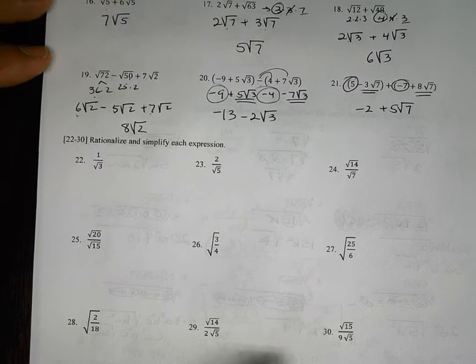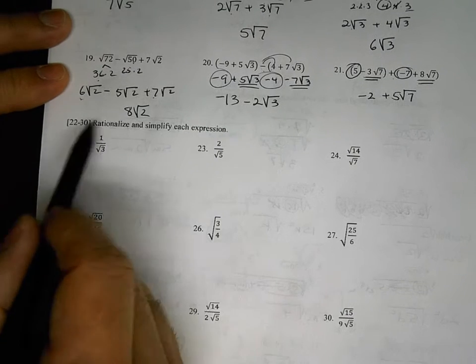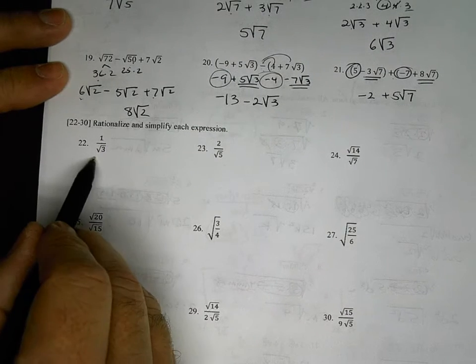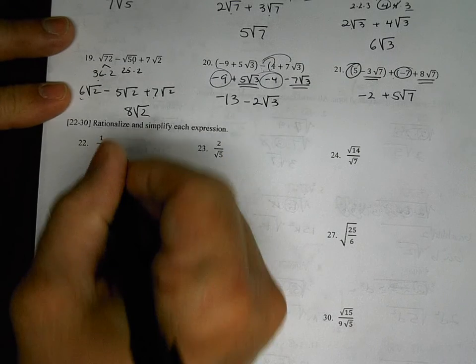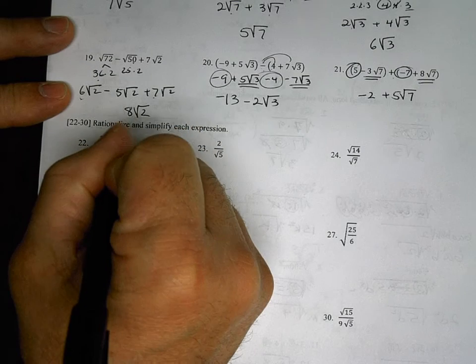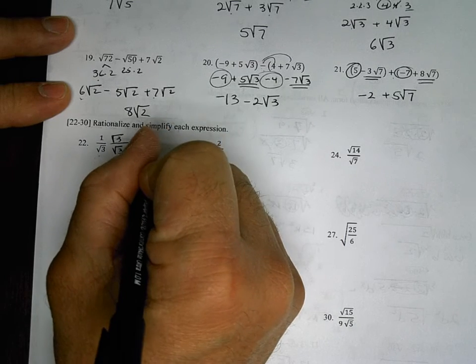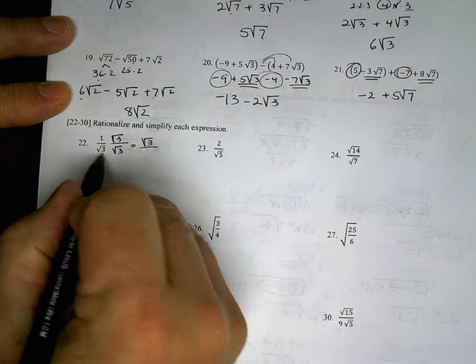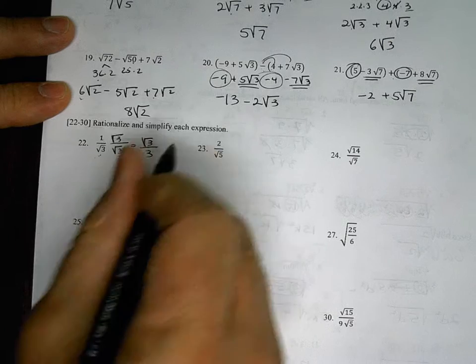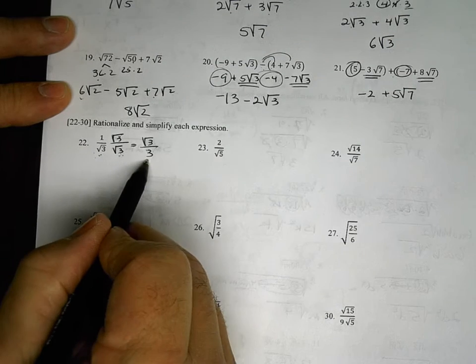Rationalize and simplify each expression. So this is as simple as it gets, but remember we're not allowed to leave an irrational in the denominator, so we rationalize it by multiplying top and bottom by the square root of 3. 1 times the square root of 3 is just the square root of 3. Square root of 3 times square root of 3 is 3. Anytime you multiply two identical radicals, you just get what's underneath.